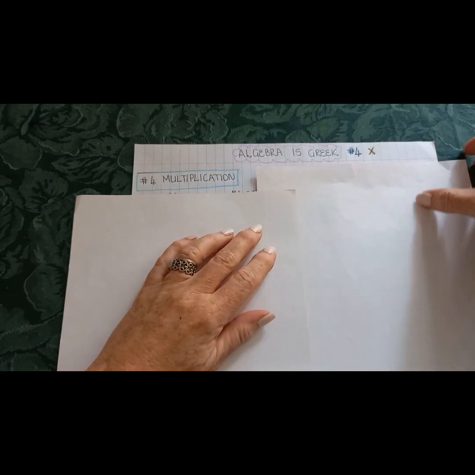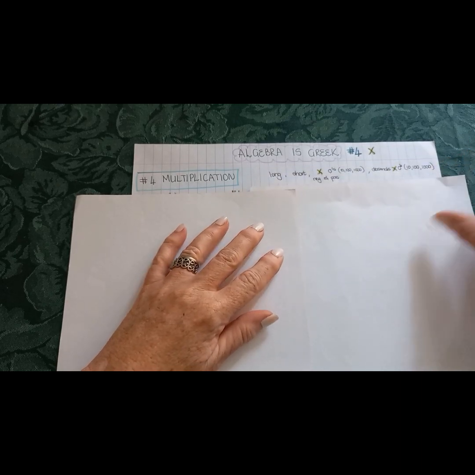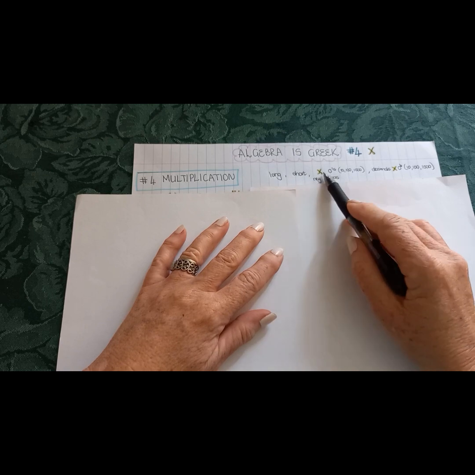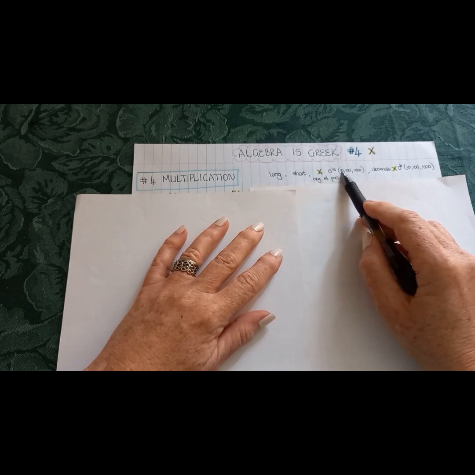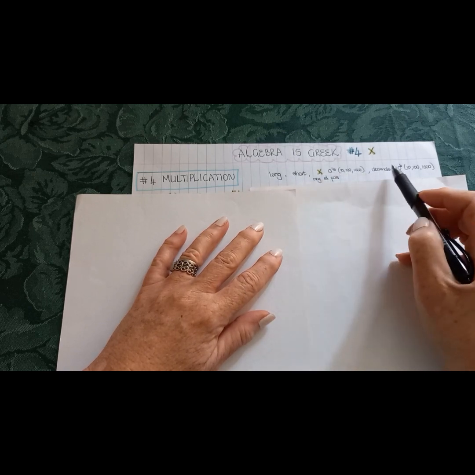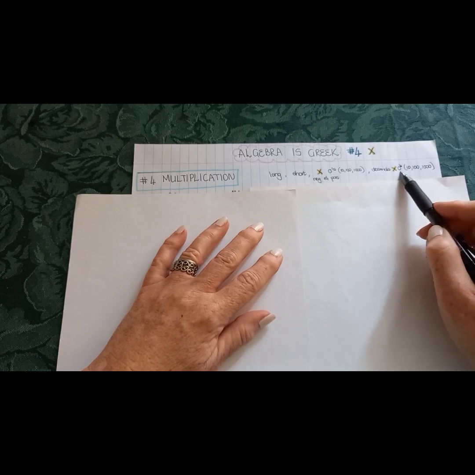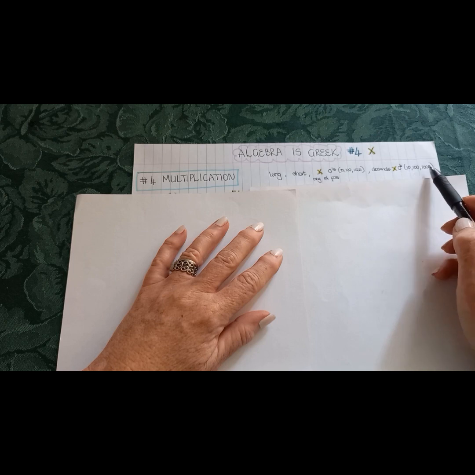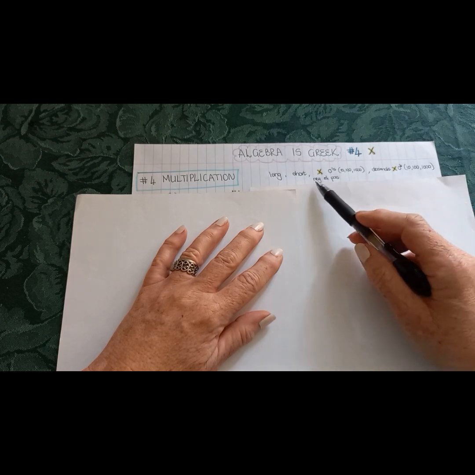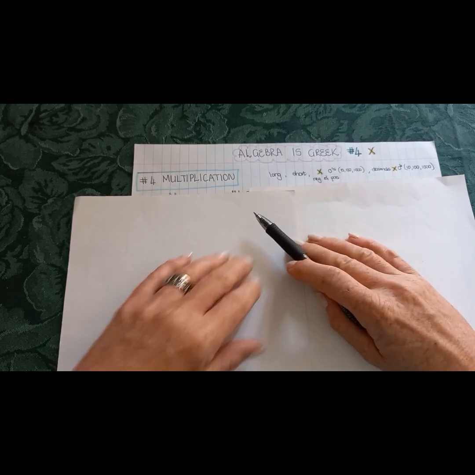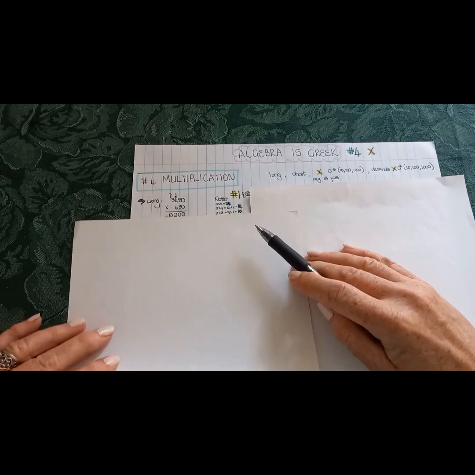Okay, we are looking at long multiplication, short multiplication, multiplication with zeros, meaning tens, hundreds and thousands, multiplication with decimals and zeros, meaning tens, hundreds, and thousands, and then also negatives and positives. Okay, let's have a look at some examples.